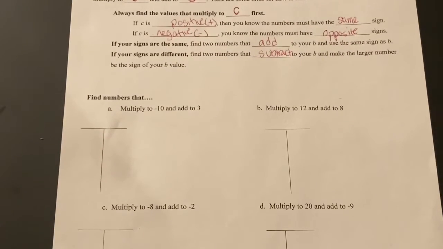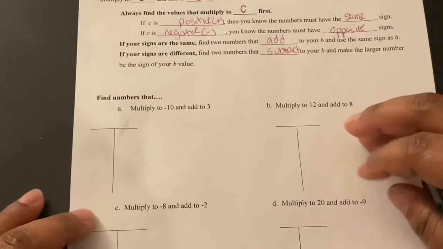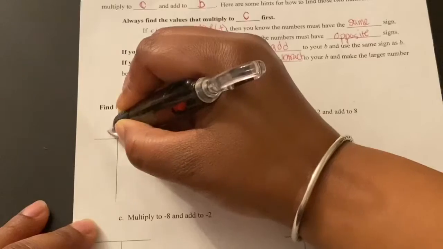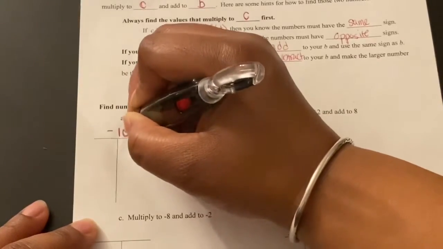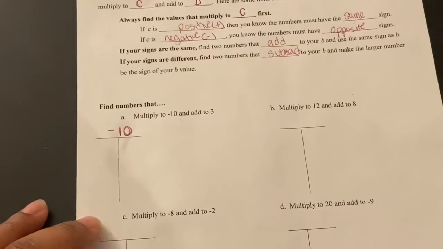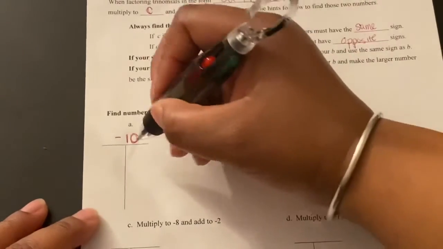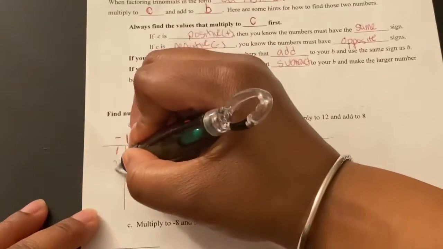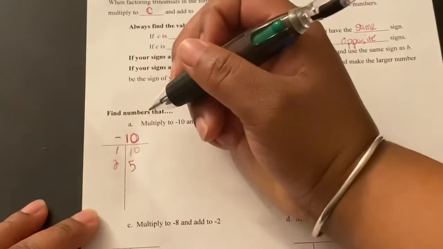Okay? Let's look at some examples. Here we have find numbers that multiply to -10 and add to +3. First, here is my multiplication tree. I want to find my factors of -10. -10 is a negative number, obviously, so that means the numbers are going to have different signs. My factors of 10 are 1 and 10, 2 and 5, and that's about it.